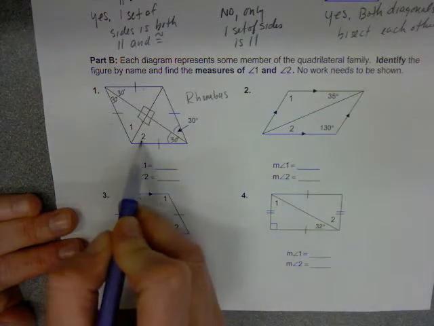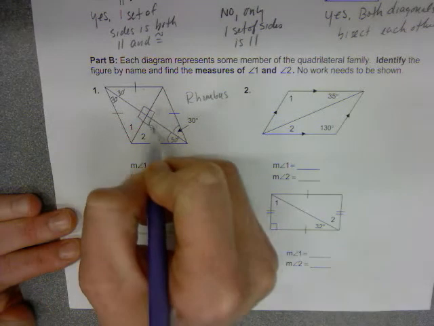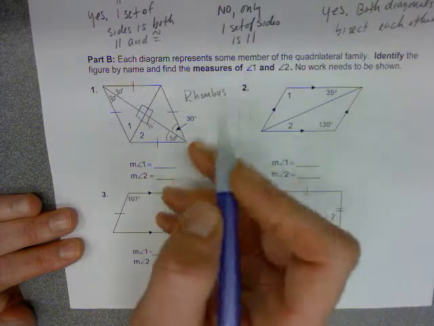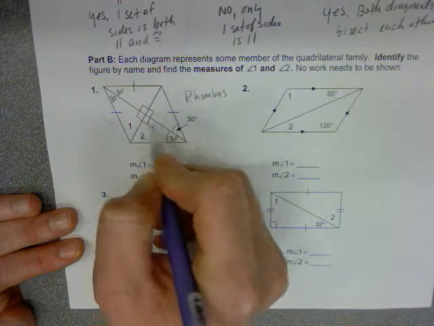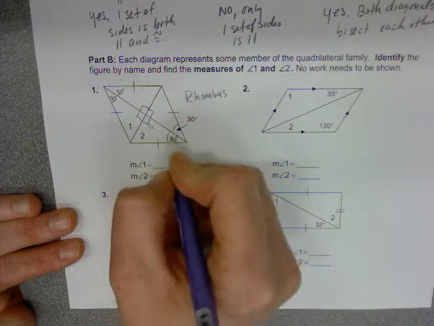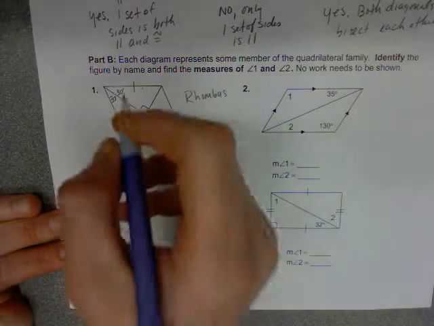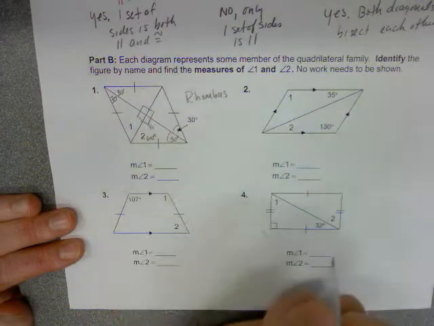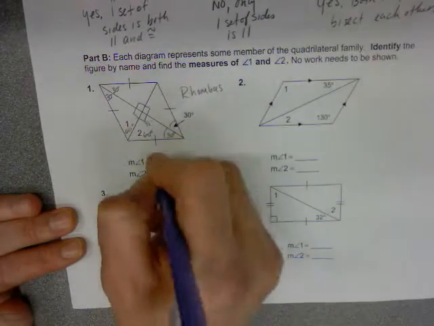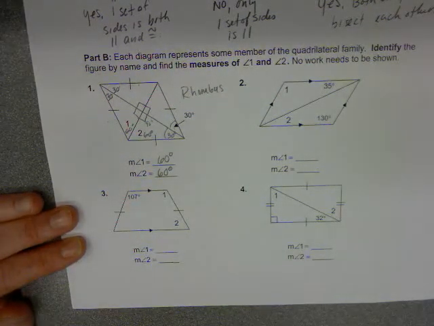Now to get angle 2, we can just look at this right triangle. Since this is a 90-degree angle, this is a 30-degree angle, angle 2 has to be an angle that makes all three angles add up to 180 degrees. So since 90 and 30 and 60 add up to 180, angle 2 is 60. And also, since the diagonal bisects its angle, angle 1 is also 60 degrees. So angle 1 is 60 and angle 2 is also 60 degrees.